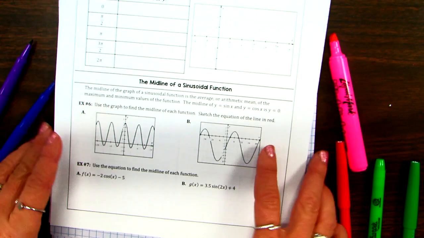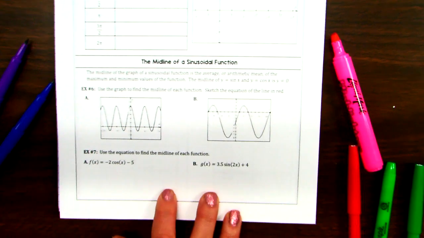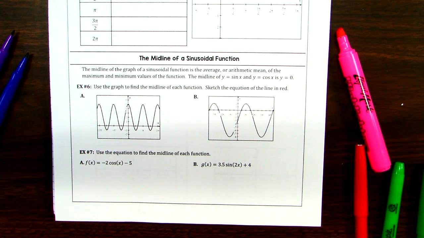All right, down at the bottom, example 6 and 7. We mentioned midline last week in one of the lessons. Here it is again. We're going to now learn how, because there's going to be many times we want to find the midline. Midline is exactly what it sounds like. It's the line that splits your graph right in the middle. So let me read to you.